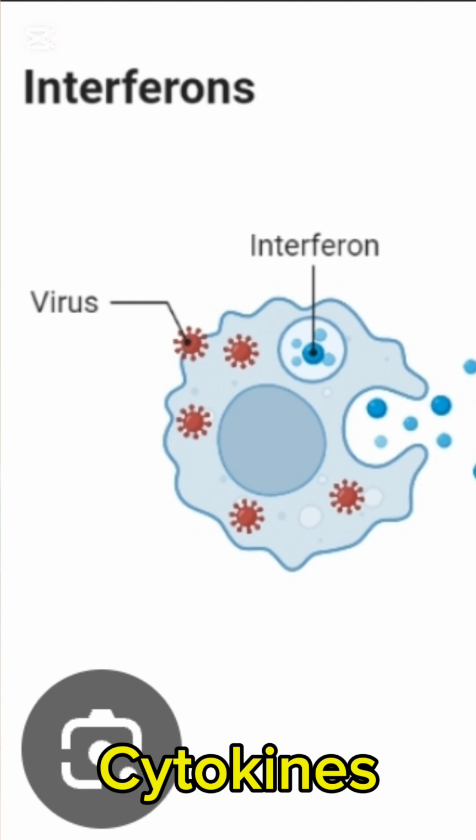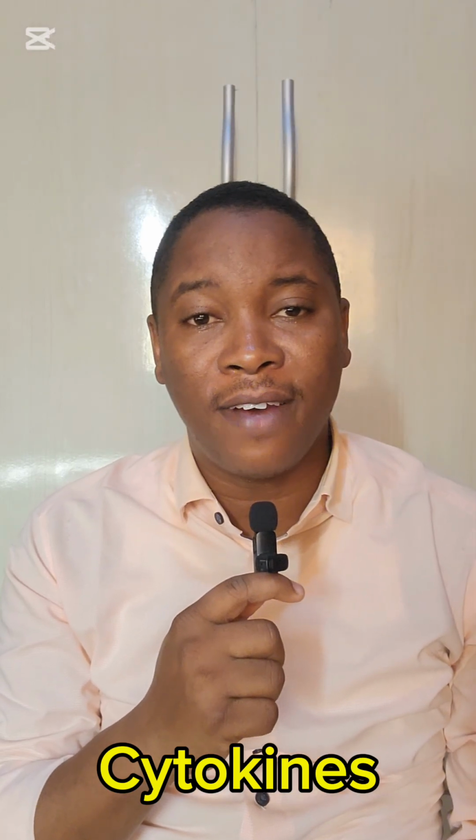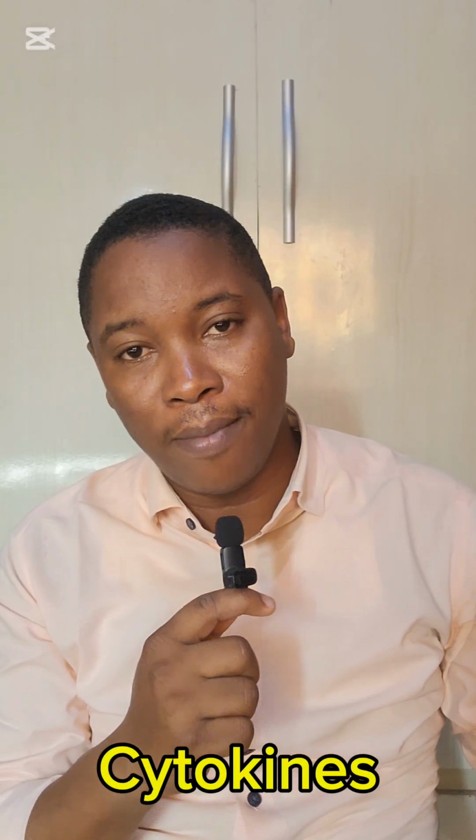They help to fight viral infections. And there are many different types of interferons. You have your interferon alpha and interferon beta. These are all examples of interferons, which are examples of cytokines.